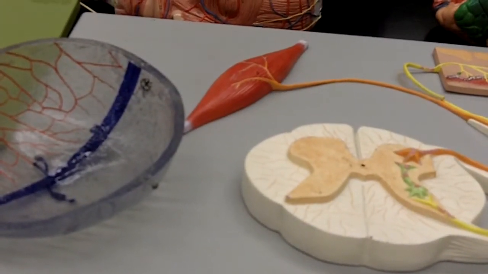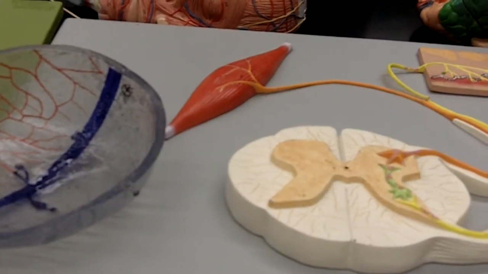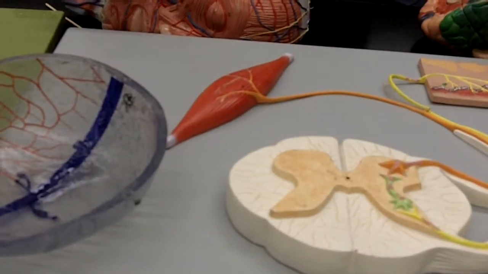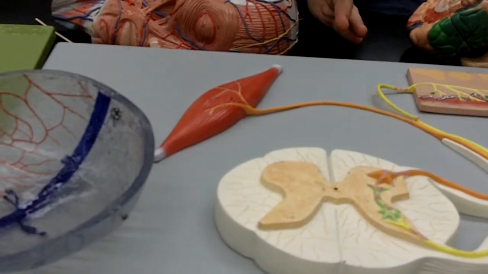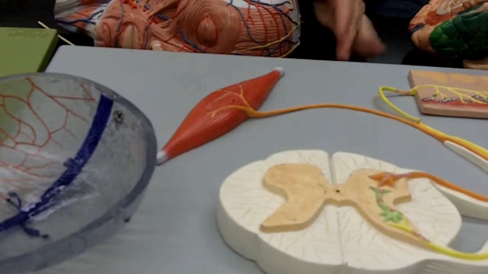Thalamus. No, below the thalamus. Oh, hypothalamus. Good. And the hypothalamus is connected to the pituitary gland by the what? Infundibulum. Good. What connects the hypothalamus to the pituitary gland? Infundibulum.